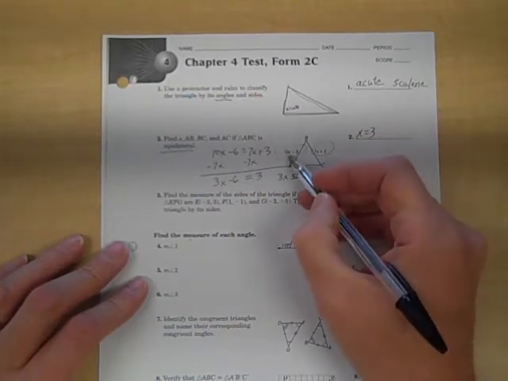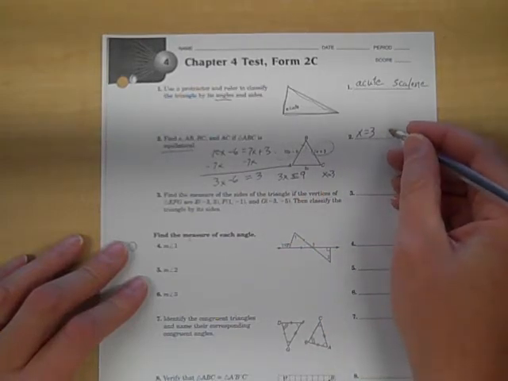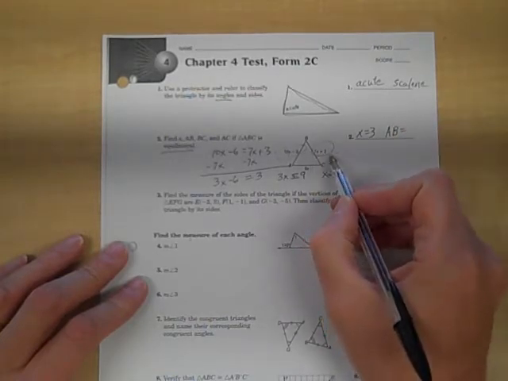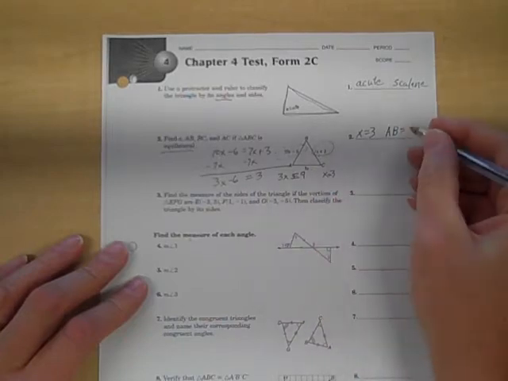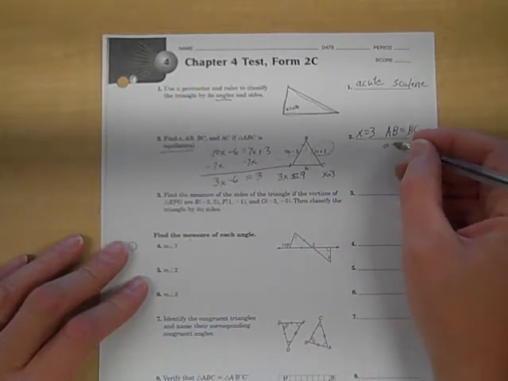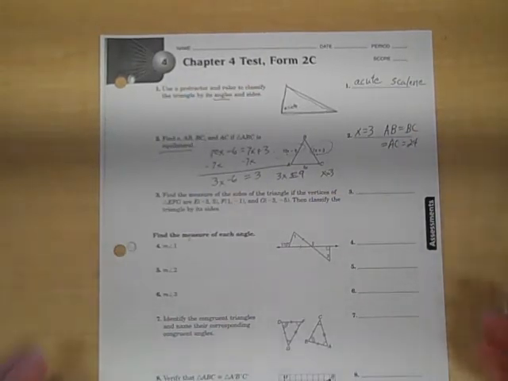And when I plug it in, 10 times 3 is 30. 30 minus 6 is 24. So AB is 24. 3 times 7 is 21, plus 3 is 24, and 8 times 3 is 24. AB is equal to BC, which equals AC, which equals 24 units.